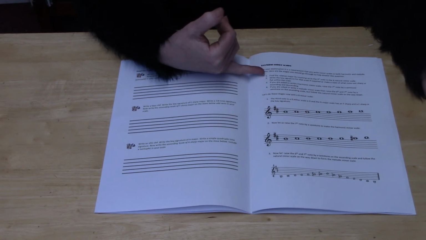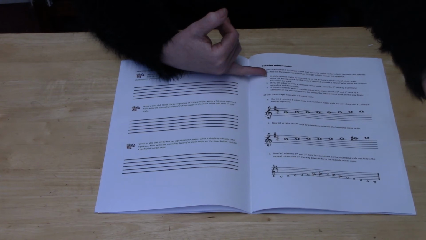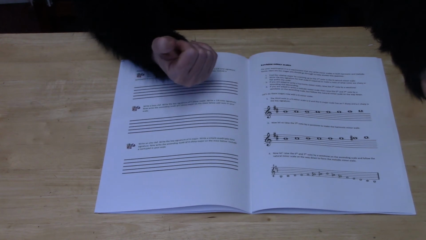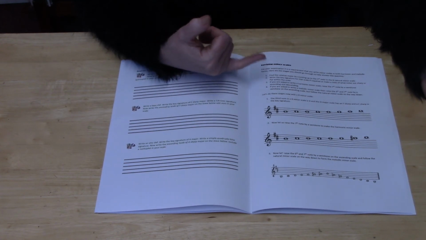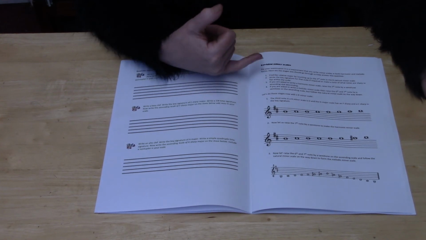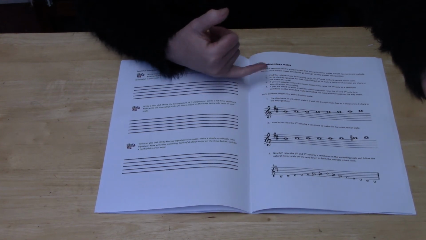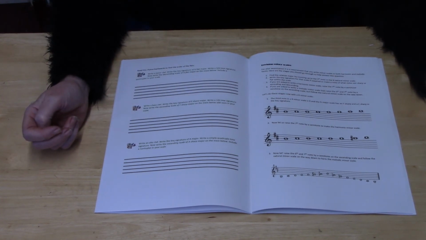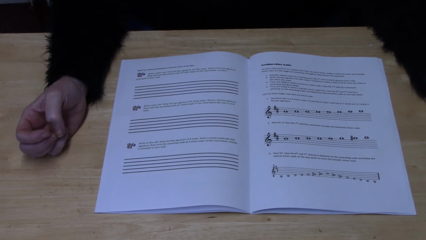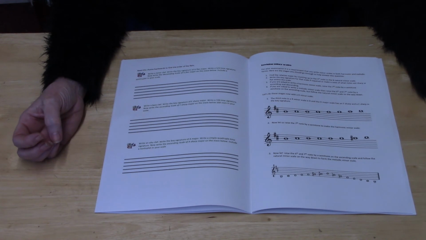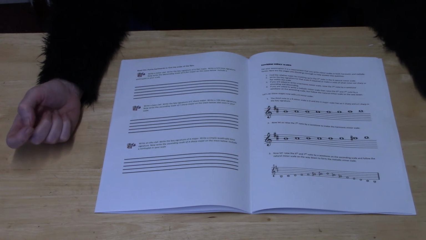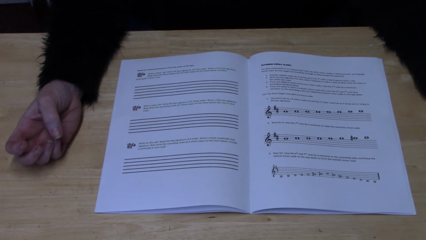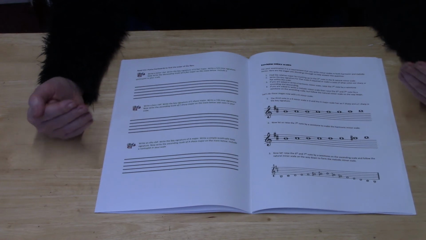Stage 1 is to find the relative major by counting up to the third note in the natural minor scale. Stage 2, you write that key signature if required, and that will help you set up the new minor scale. Stage 3, if you're asked to write a harmonic minor, you raise the 7th by a semitone, both ascending and descending. And stage 4, if you're asked to write a melodic minor scale, you raise the 6th and the 7th by a semitone on the ascending scale, and then you follow the natural minor on your way down.